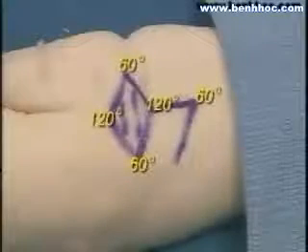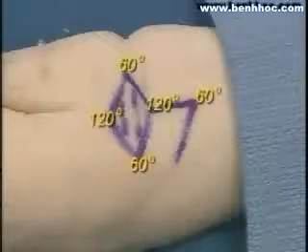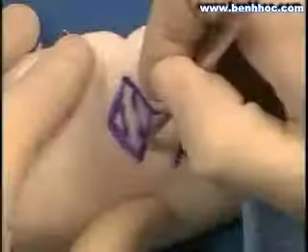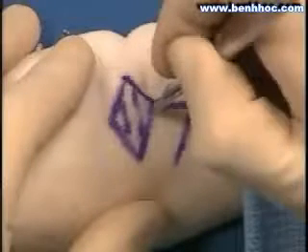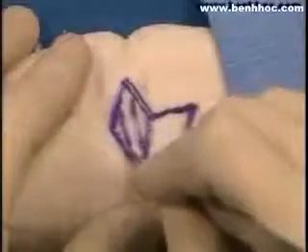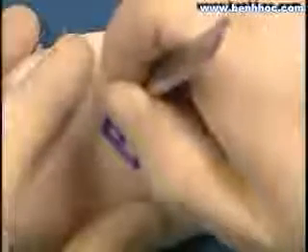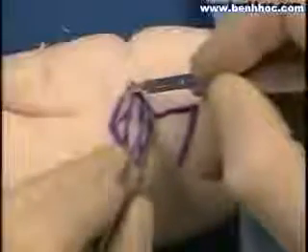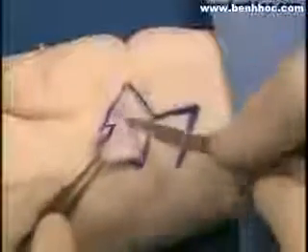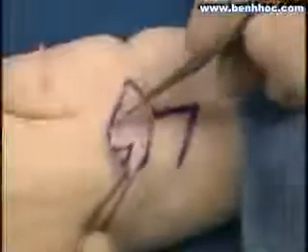Now we have an example of the rhombic flap or rhomboid flap on a pig's foot. The limbs of the flap are of equal length, and the angles are again 60 degrees and 120 degrees. The lesion is now excised by utilizing a 15 blade and then picking up the edge of the lesion and dissecting it free with a number 15 blade down to the subcutaneous tissues.